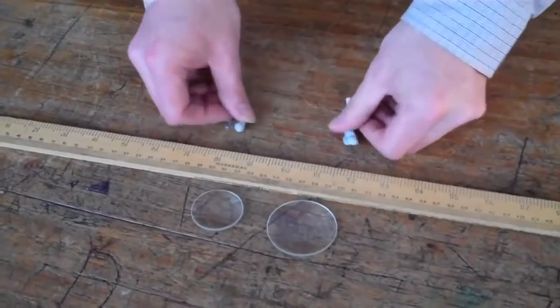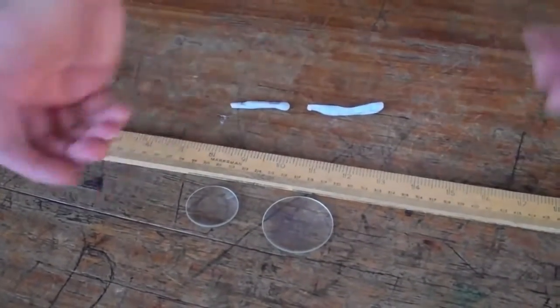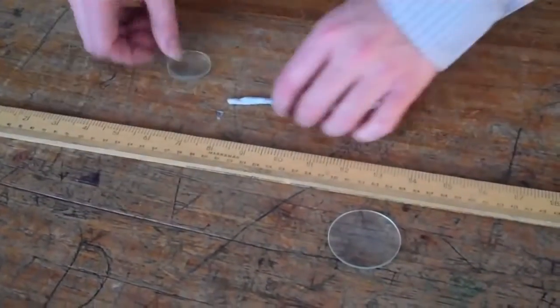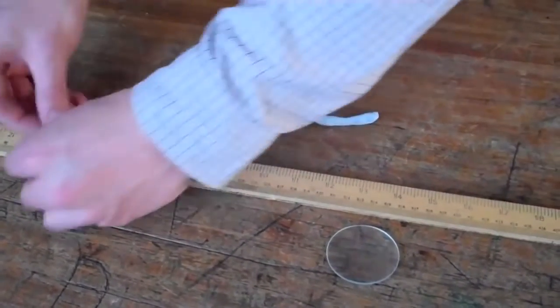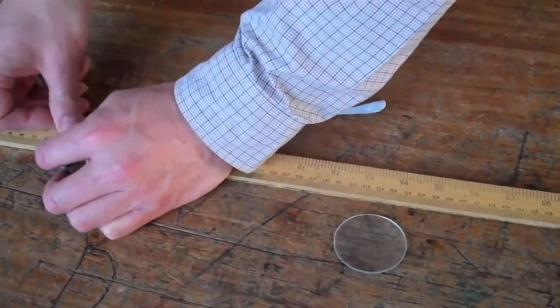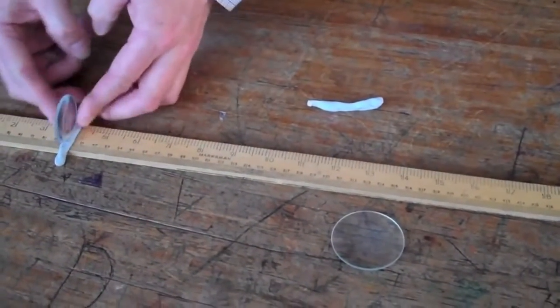And I've got two little bits of blu-tac, which I'm just going to roll a little bit like that, and you'll see why. So, this is how you arrange it. Let's, first of all, put this somewhere. I'm going to start off putting this at about 10 centimetres. It doesn't matter where you put it though. And I'm just going to stand it up on there like that.